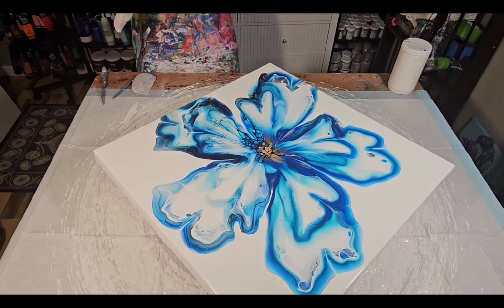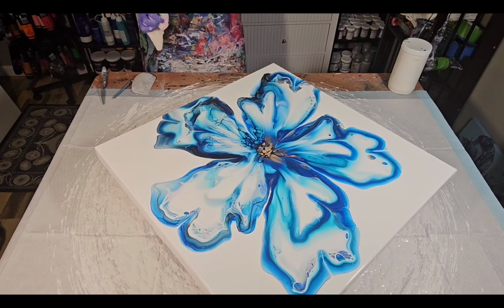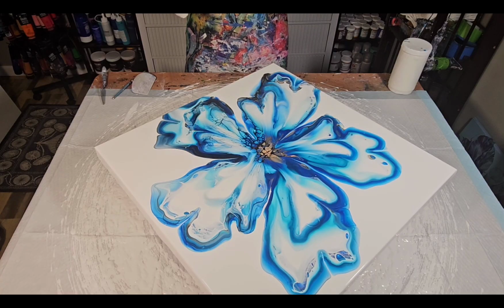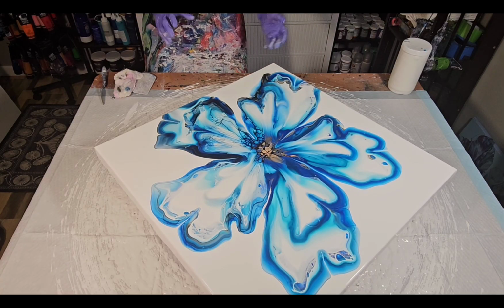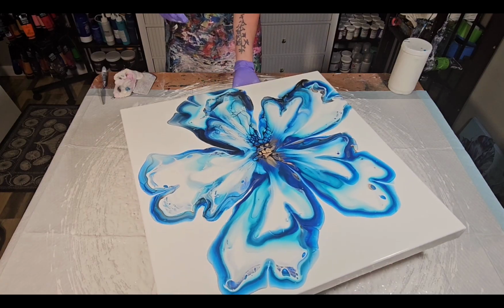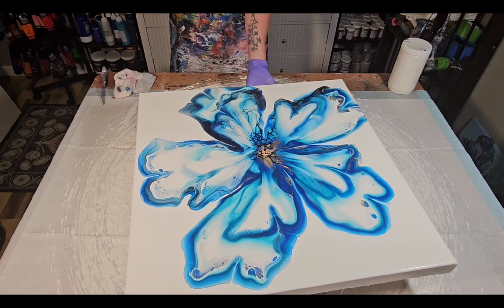Okay. Oh, I love it. I love it. I actually don't even want to mess with these. I really like the fact that it's kind of hanging off this side a little bit. And I really want to spin it one more time.